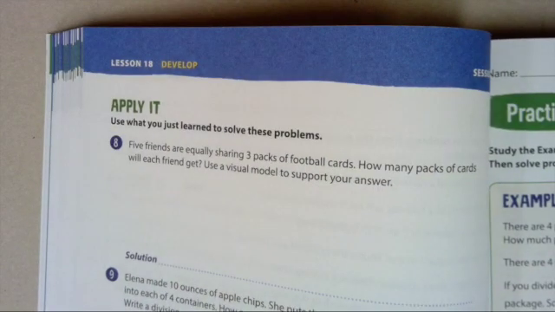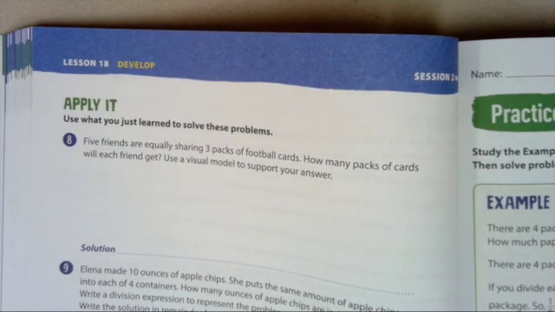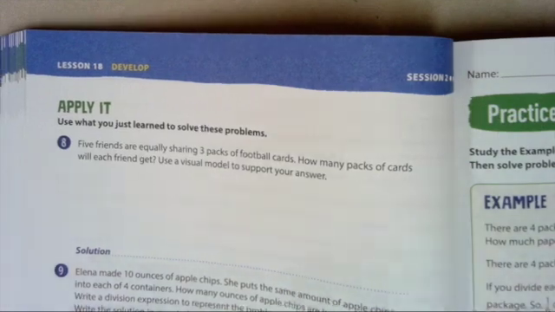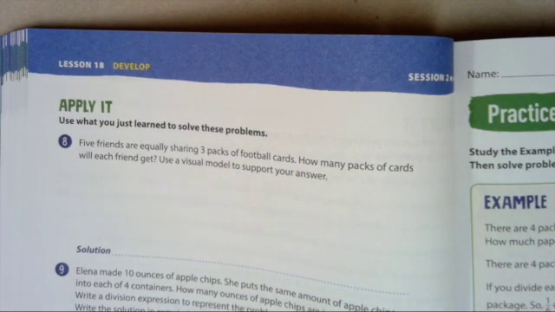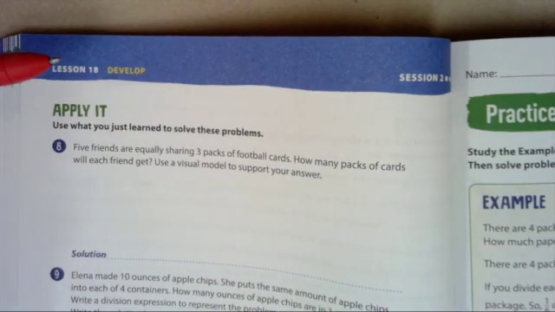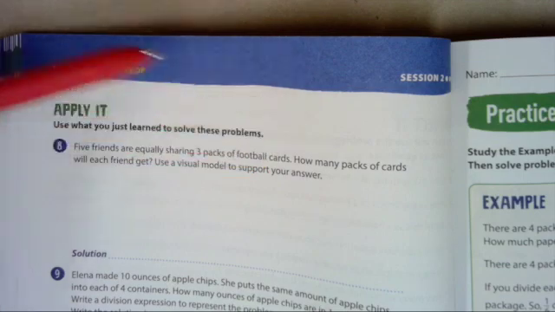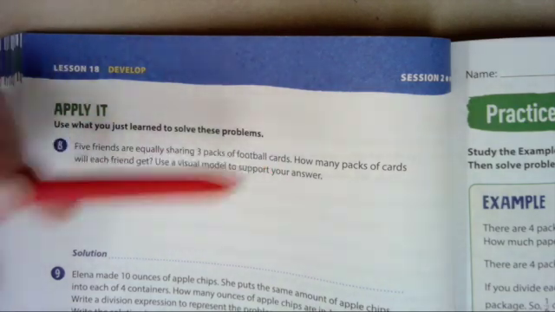Number 8, 5 friends equally share 3 packs of football cards. How many packs of cards will each friend get? You do not have to use a visual model, but you do have to write a problem with an answer. You need to ask yourself, are the friends being shared with the cards, or are the cards being shared with the friends? The cards are what's being shared, so that goes first.